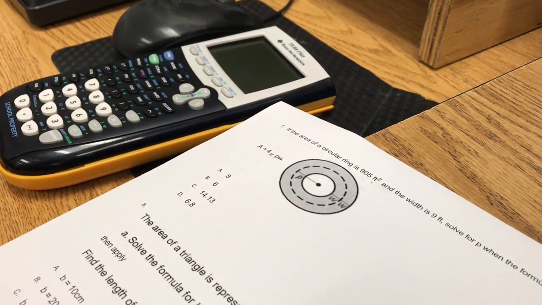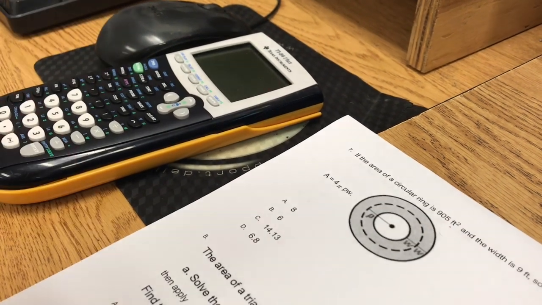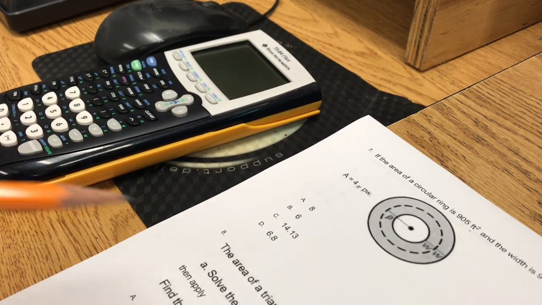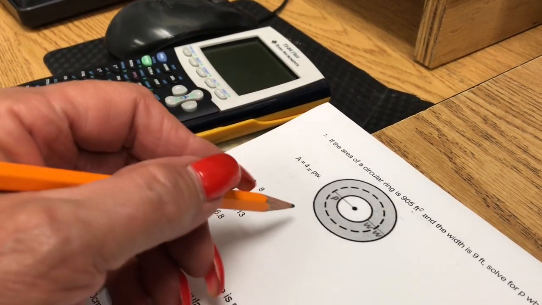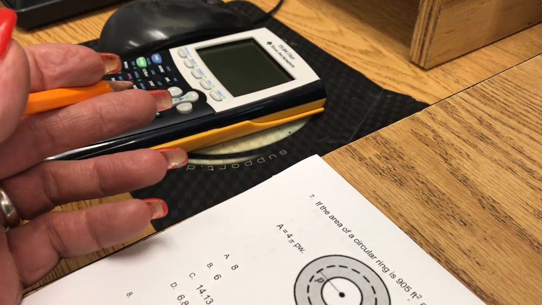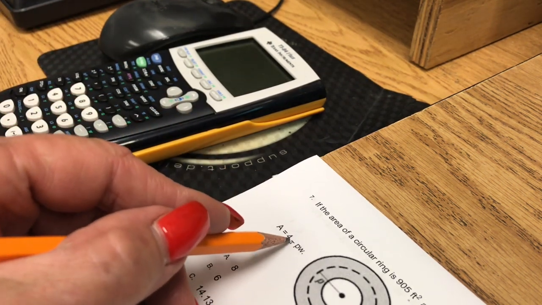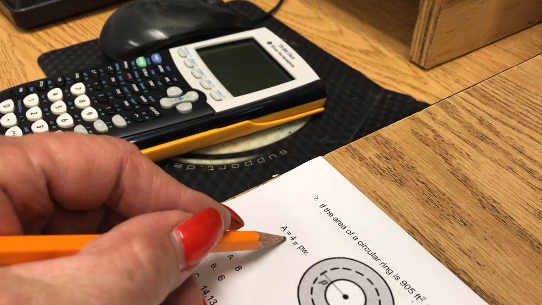Well, the first thing you better do is solve it for P, because we have to do that before we can answer the question. So we're going to solve it for P, and then plug in the numbers. I've got area equals 4 pi PW. There's only one thing to do. This is all multiplication: 4 times pi times P times W. It's all times, so we have to undo it by division.